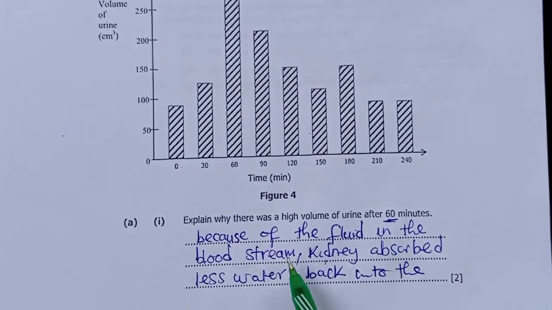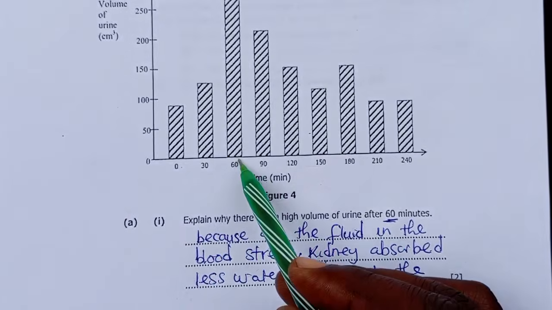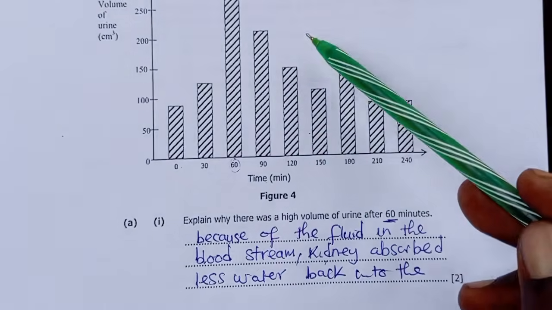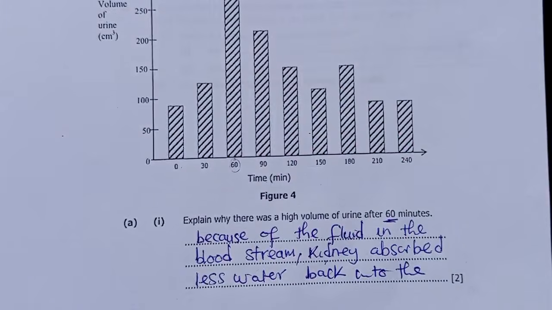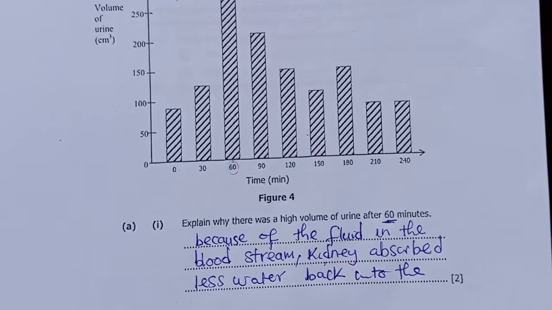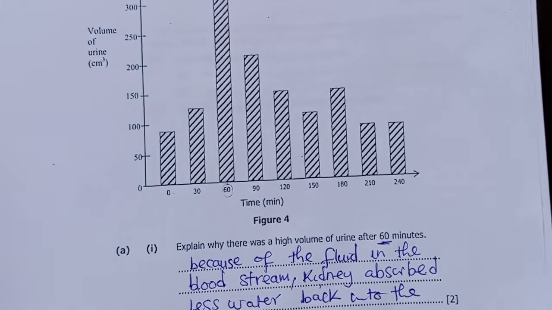So this is the answer here, where you are told to explain why there was a high volume of urine after 60 minutes. The reason is that because of the fluid in the bloodstream, the kidney had to absorb less water back into the bloodstream, which resulted in more water being extracted. So this is how we are supposed to answer it.